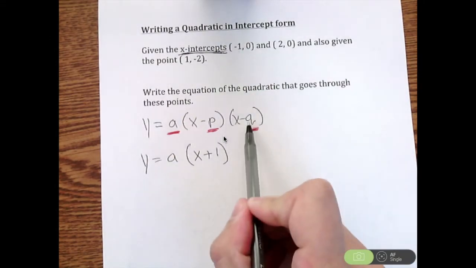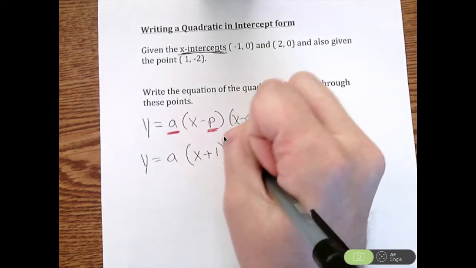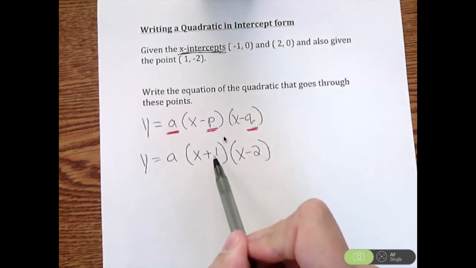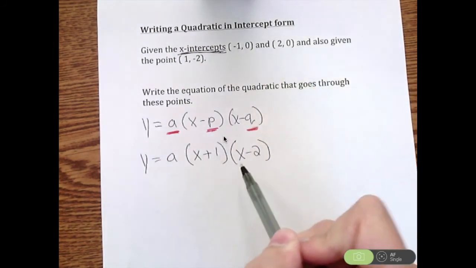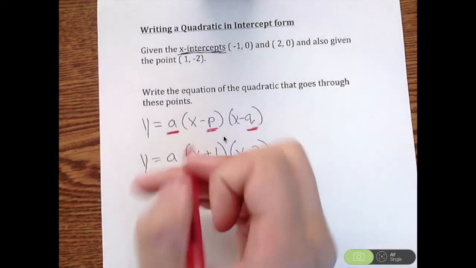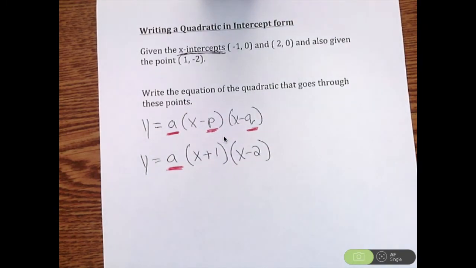And then I need to know x minus q, so I have this other point (2, 0), so I'm going to do x minus 2. So even though it's -1, it's going to look like +1 there. Even though it's 2, it's going to look like -2. But these are still -1 and 2 as my two x-intercepts. So just on that first step, I already know p and q. All that's left is I would like to know what a is.